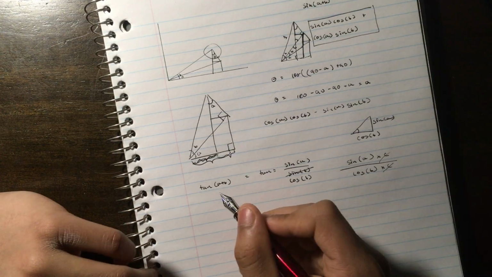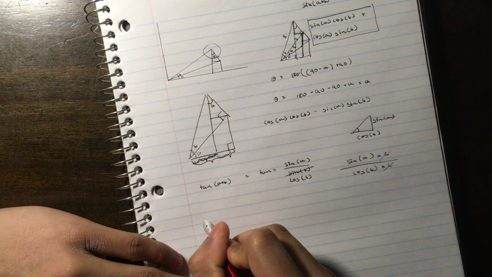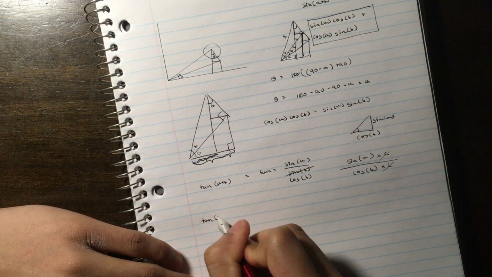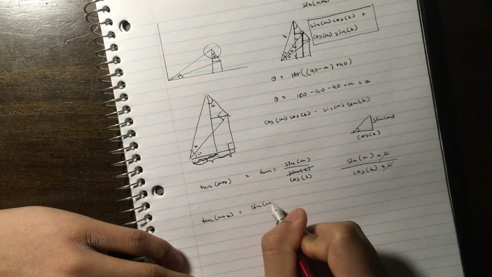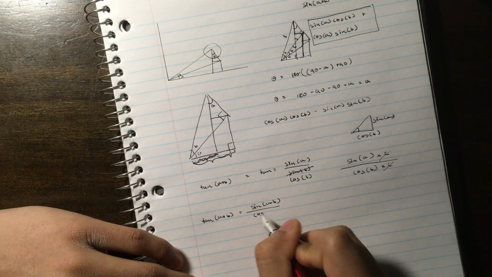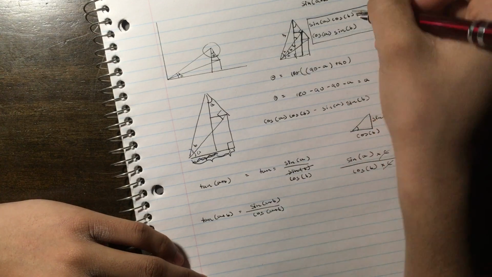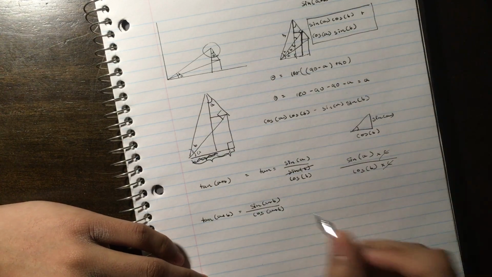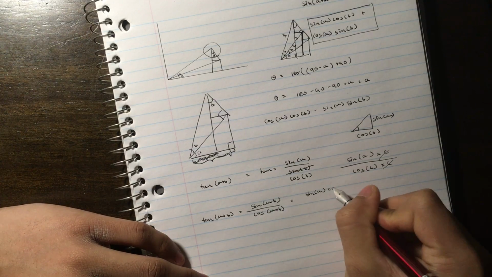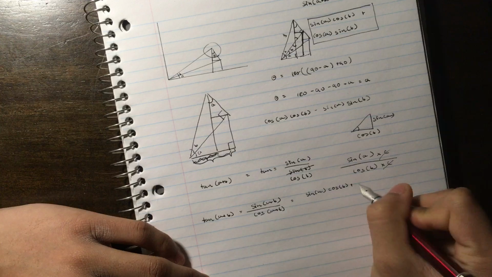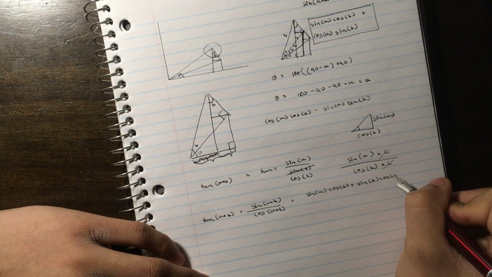So we know that tan of A plus B must be equal to sine of A plus B over cos of A plus B. Okay, and we'll use this formula to expand that part out, and we can say that that's equal to sine of A multiplied by cos of B plus sine of B multiplied by cos of A.